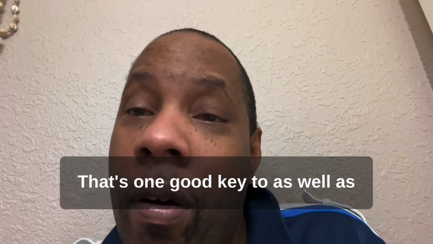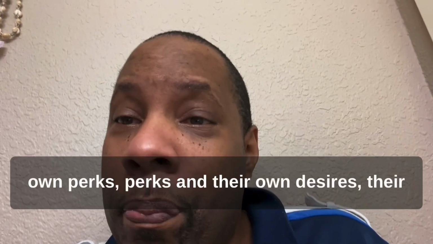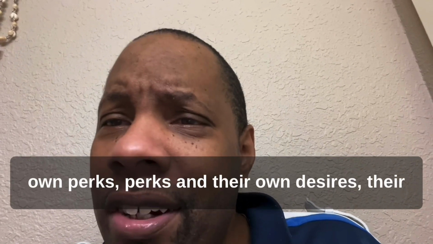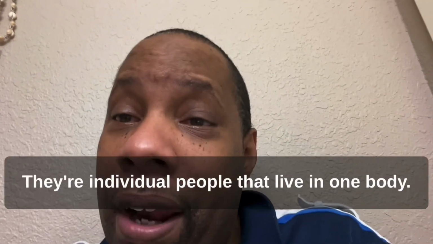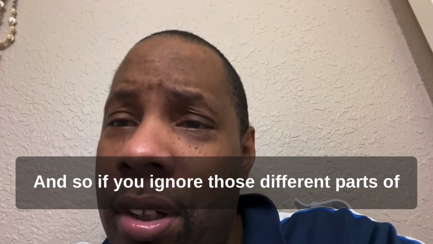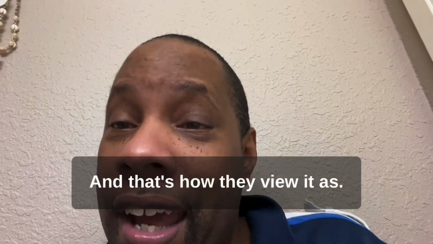That's one good key, as well as validating each alter, because each alter has their own perks, their own desires, their own feelings, their own everything. They're individual people that live in one body. And if you ignore those different parts of someone who has DID, then you're not really interested in them. You don't really care about them. And that's how they view it.